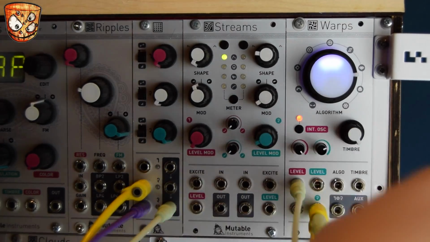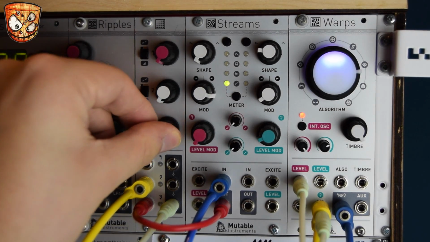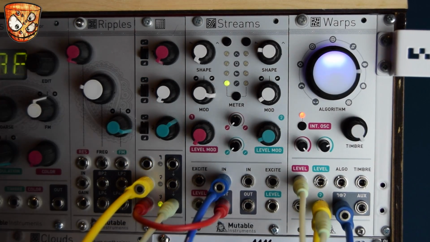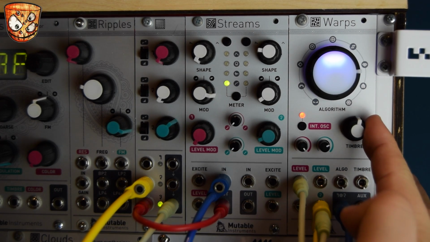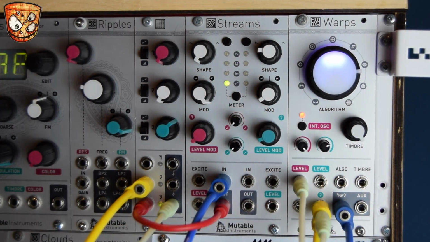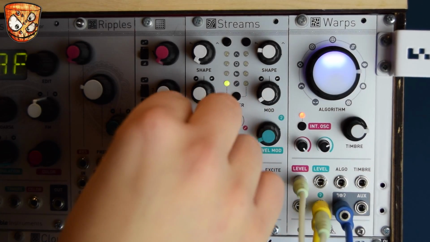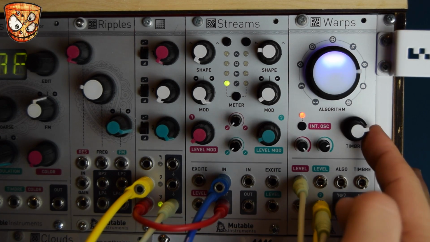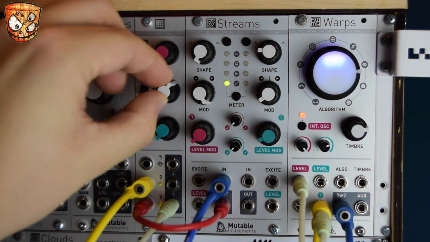Let's get that into some reverb. So now I've got Warps as output going into a reverb and then into Streams as a compressor. So here's the compressed sound. Nice and fat, let's get some reverb in. And then mix it with a dry sound.